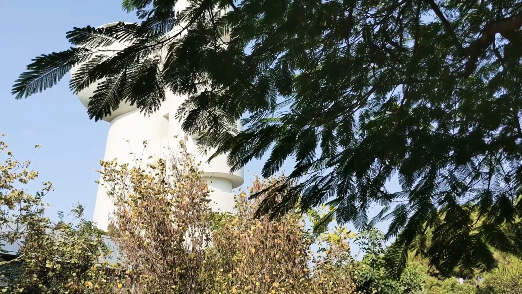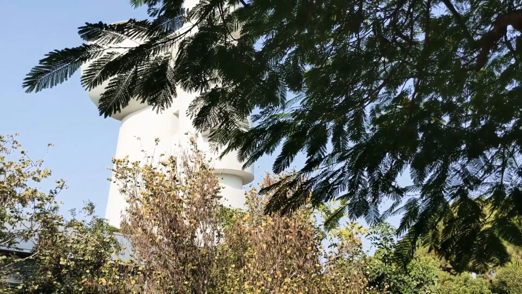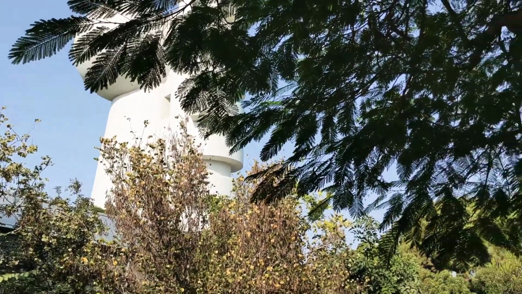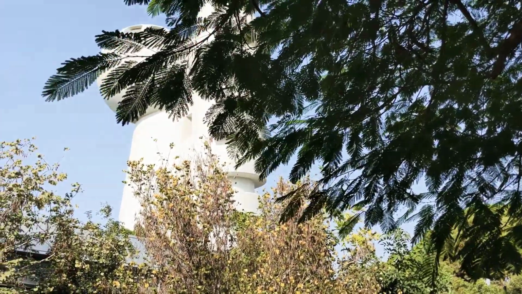This is the Nuclear Research Department. So let's hope that nothing explodes here.